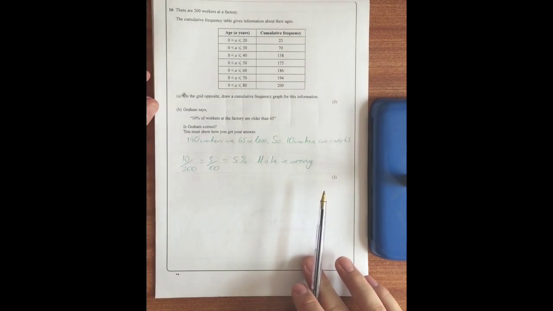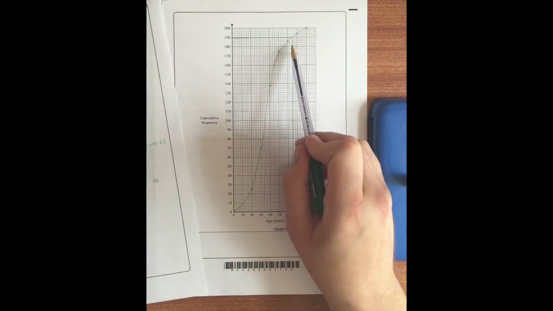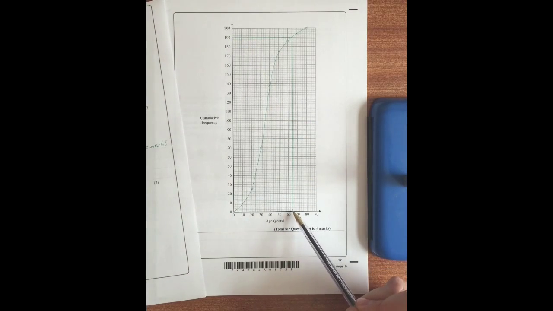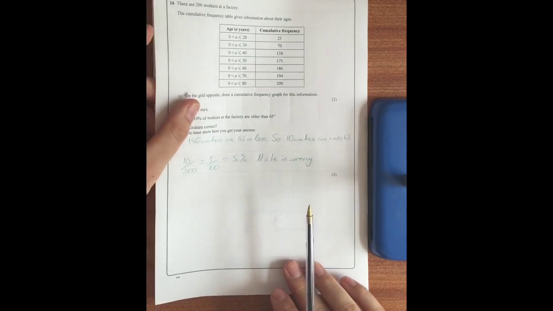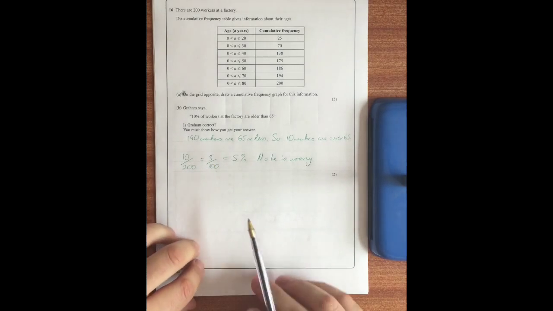Graham says 10% of the workers at the factory are older than 65. Well, if we go to 65 on our graph, we go up, we can read off that there are 190 staff that are 65 or younger. That means that there must be 10 that are over 65. 10 out of 200 staff is 5 out of 100, which is 5%, so no, he is wrong.